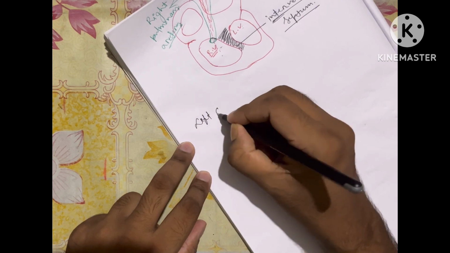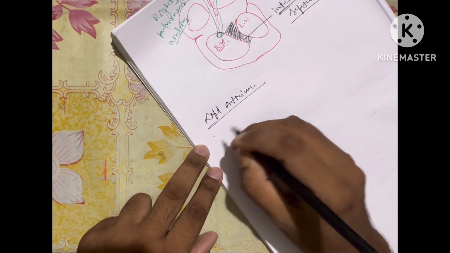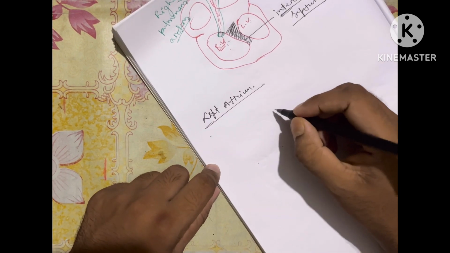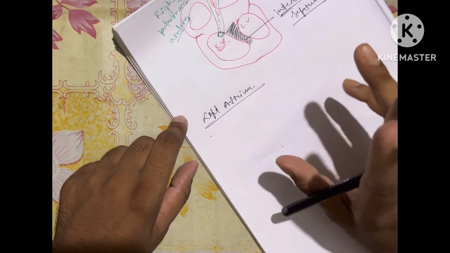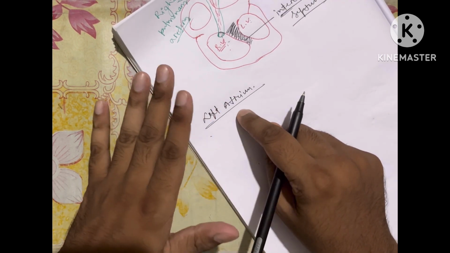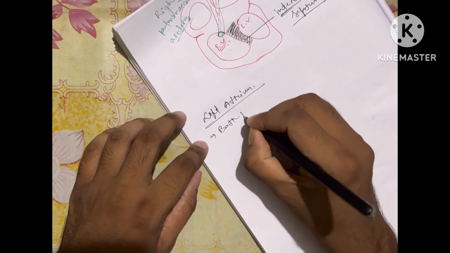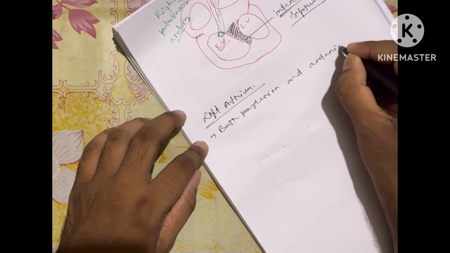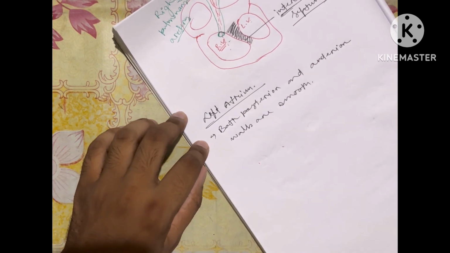The left atrium has almost the same thickness as the right atrium, but there is a difference in the walls. In the right atrium, the posterior wall was completely smooth and the anterior wall was rough, but in the left atrium both the posterior and anterior walls are smooth.